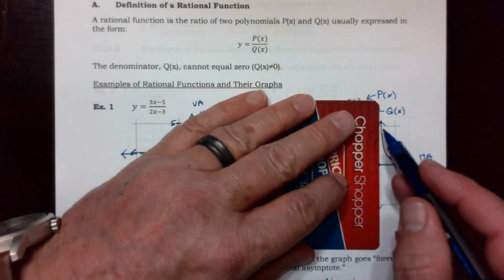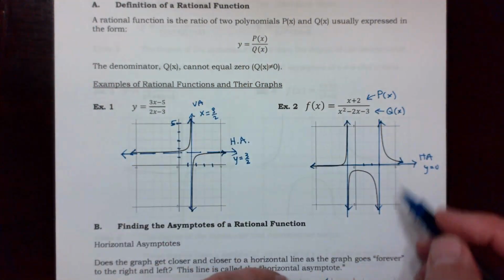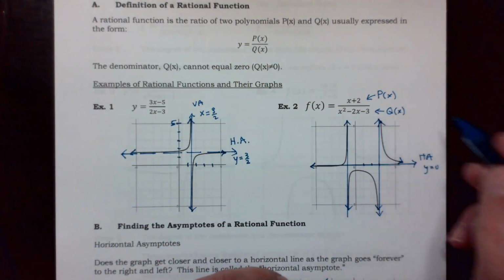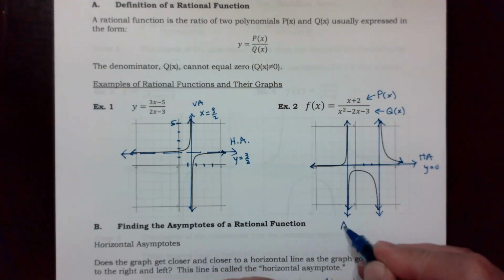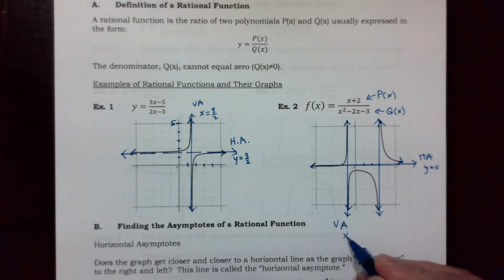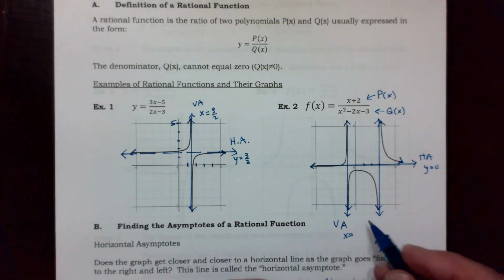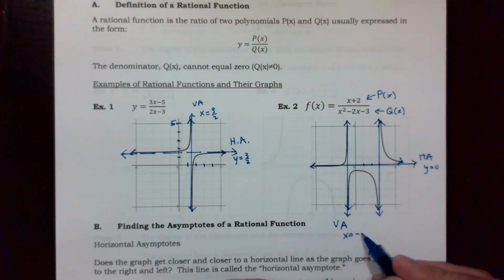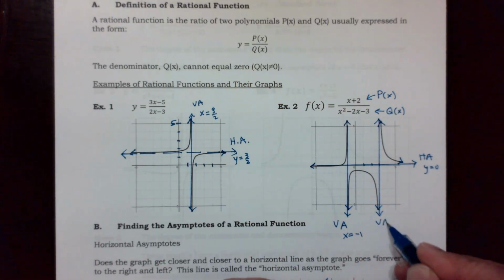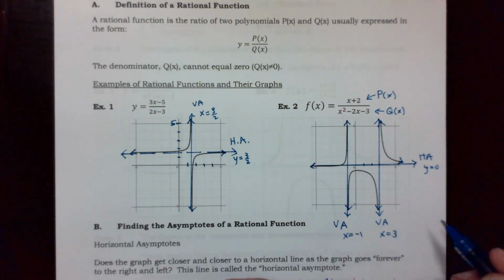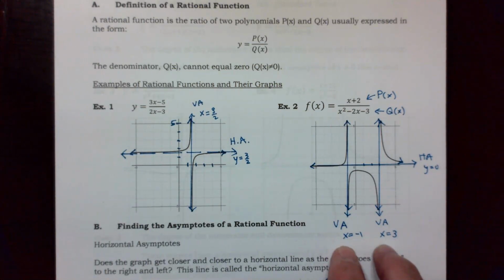So x equals 3 is where this one's at. And you can tell that the graph is getting closer to it as you go higher and lower. So we have two vertical asymptotes here. VA at x equals approximately, a little hard to tell, I'm going to say -1 there. And another one at x equals 3. So it's not uncommon to have more than one vertical asymptote, but you can never have more than one horizontal asymptote; you'll have either 0 or 1.